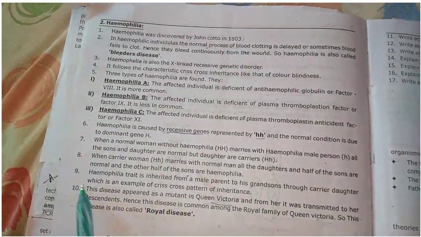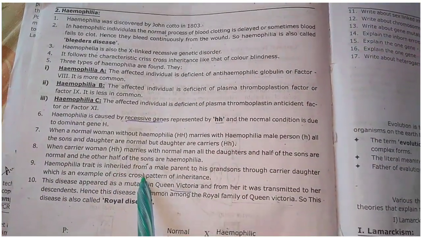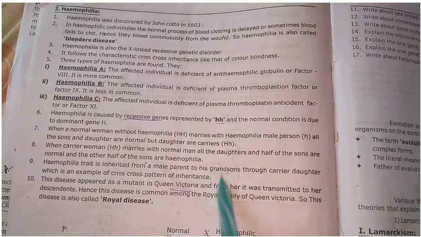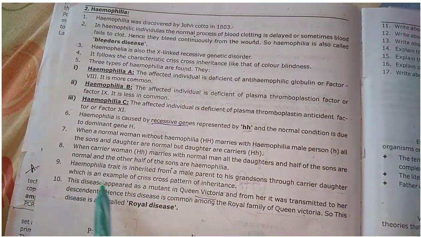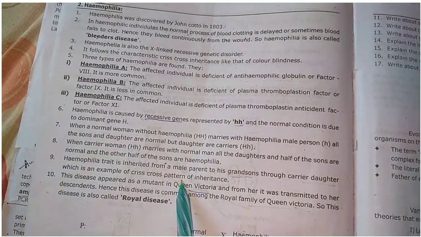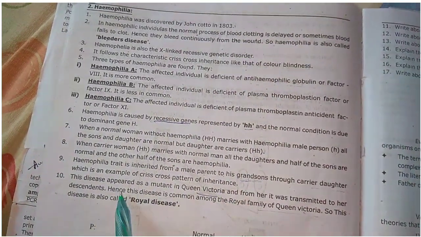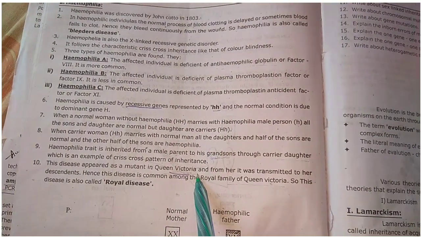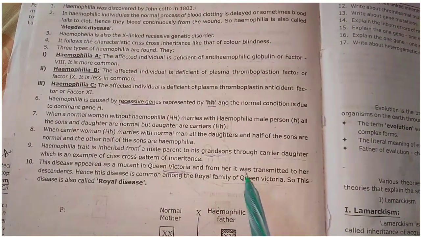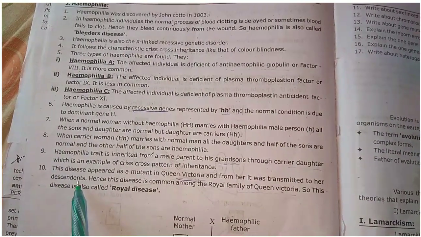See what happens. Hemophilic traits are inherited from the male parent to his grandsons through the carrier daughter, which is an example of the crisscross pattern of inheritance. This disease appeared as a mutant in Queen Victoria, and from her it was transmitted to her descendants.